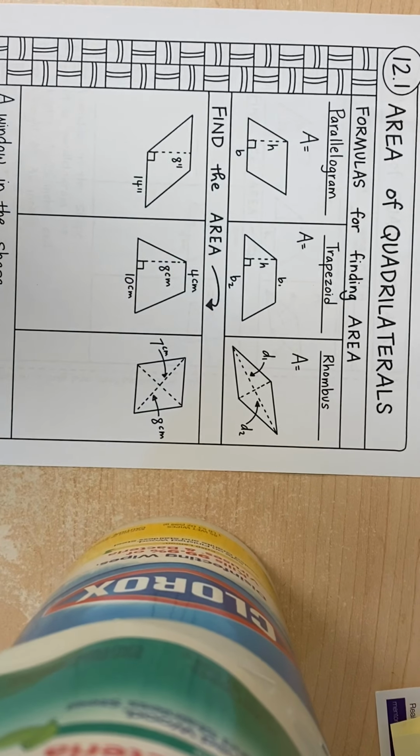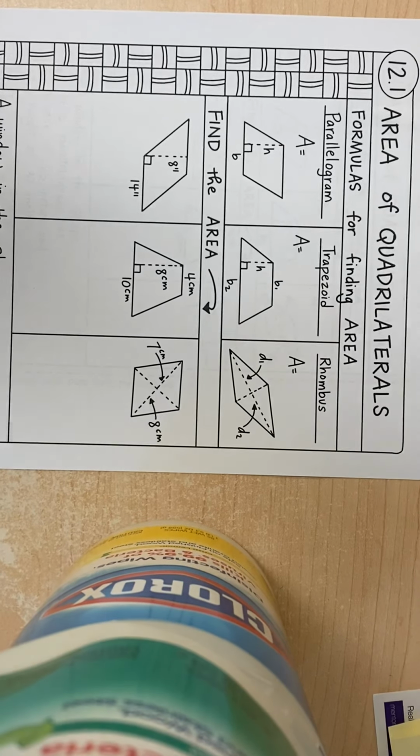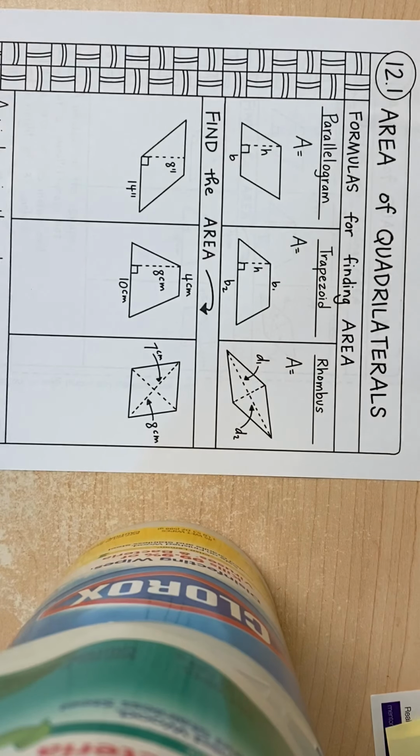Alright guys, here is 12.1. I'm pretty excited. We're actually starting into quadrilaterals. Whoop, whoop. We're so excited about these. So now we're going to be learning a bunch of formulas.